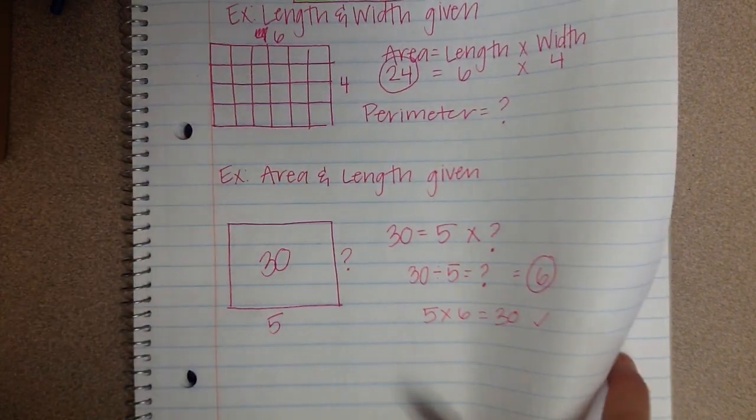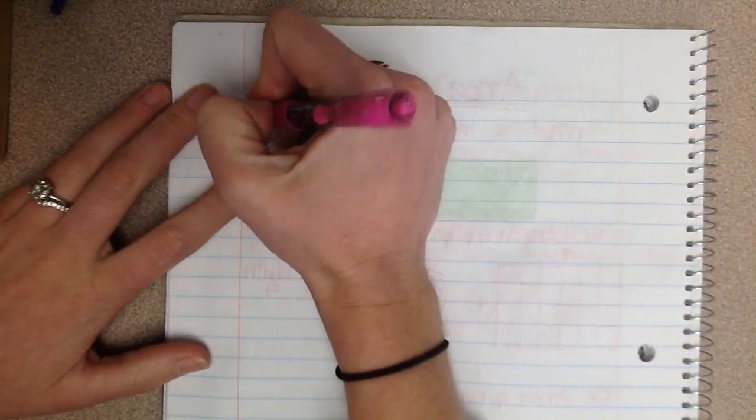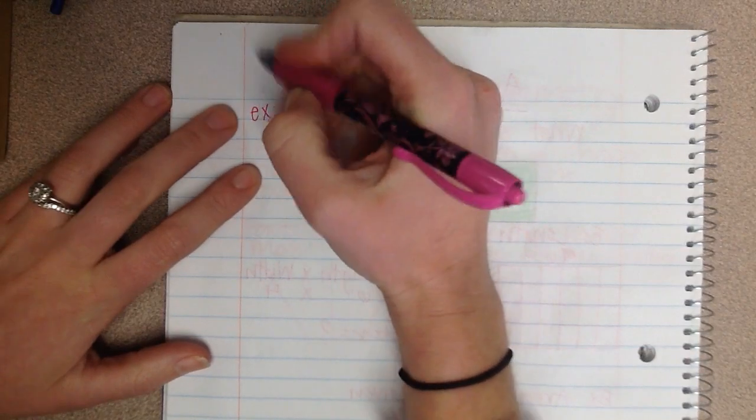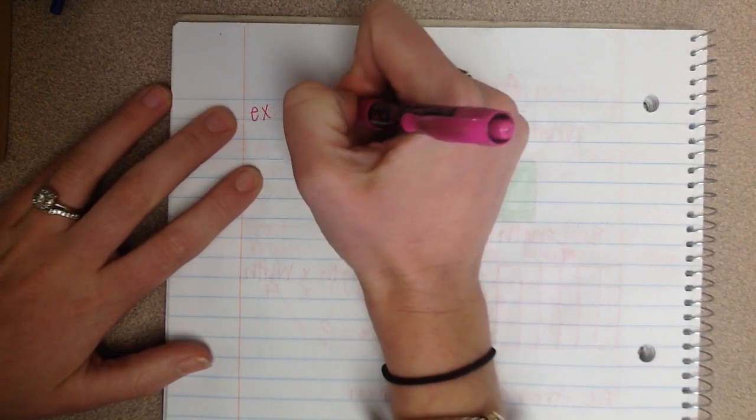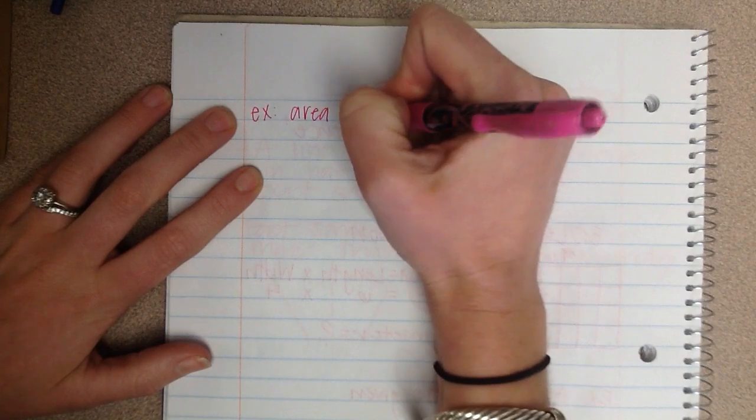I'm going to flip the page. Remember, you can always pause this. We're going to do example, and the area and width are given.